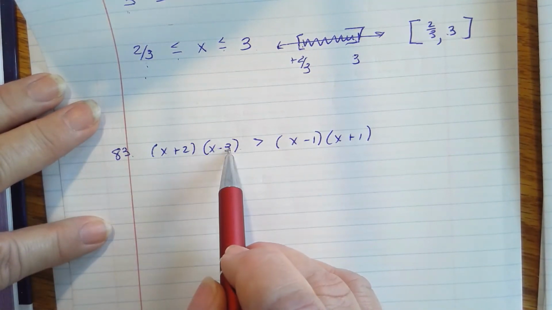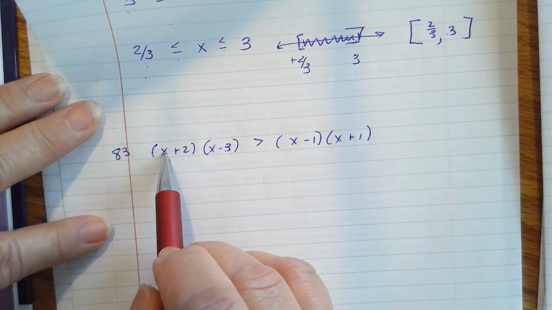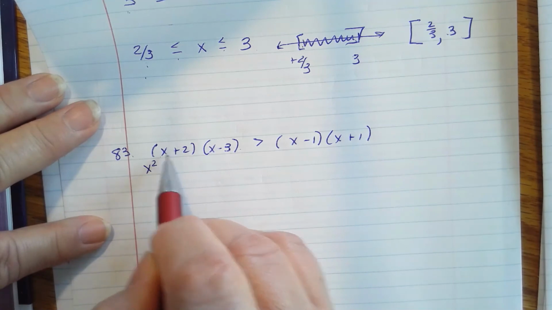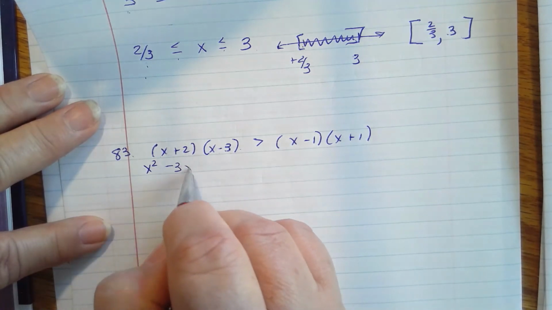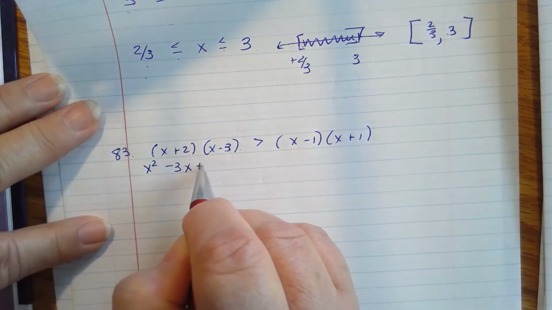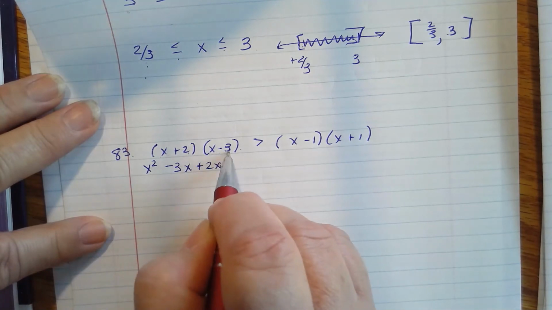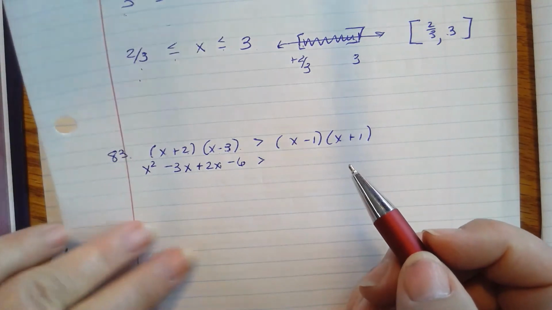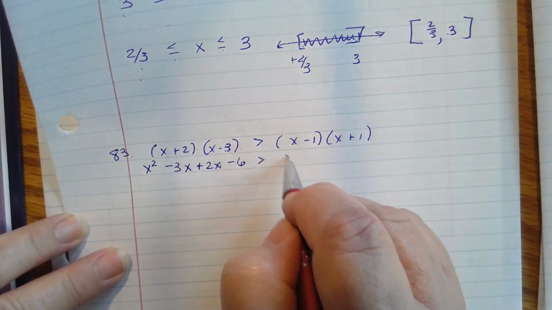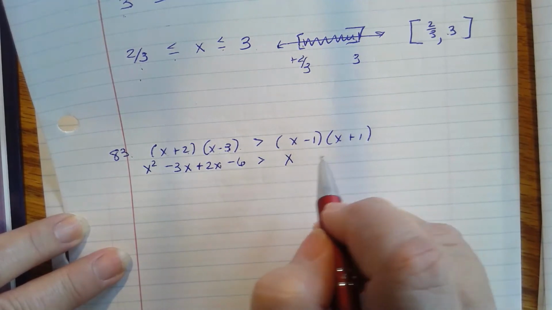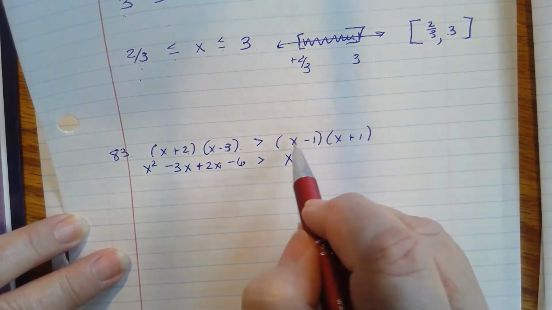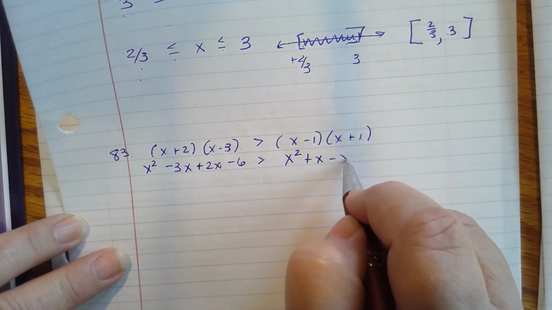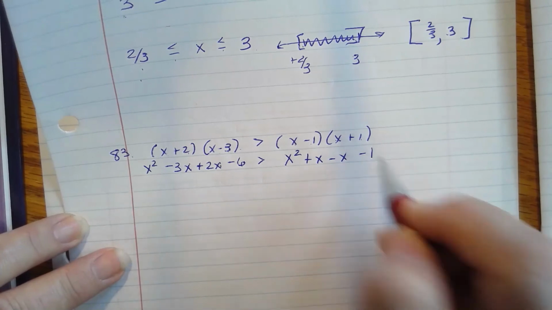multiply these together. So, using the distributive property, x times x, x times negative 3, 2 times x, and 2 times negative 3. On the right-hand side, I have x times x, that's x squared, x times 1, negative 1 times x, and negative 1 times negative 1.